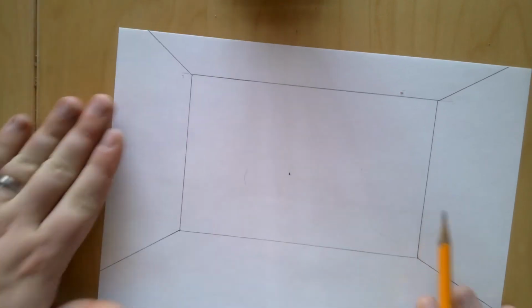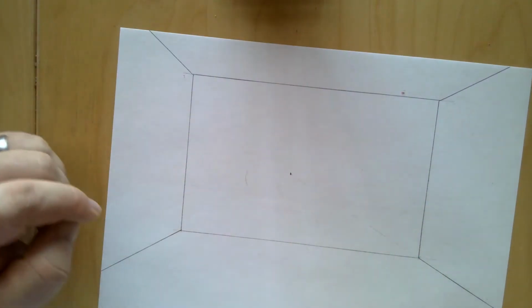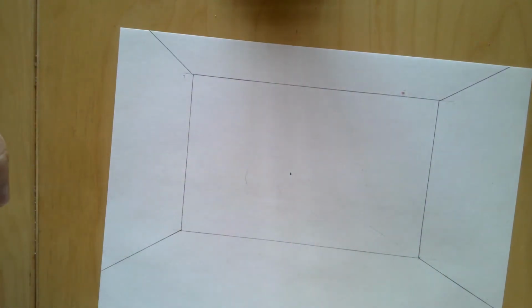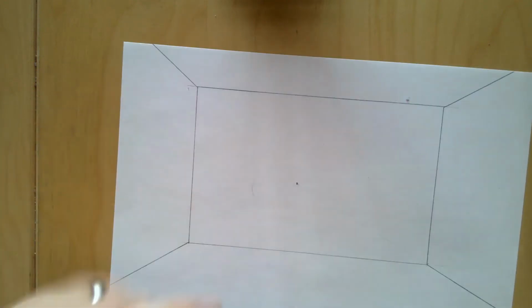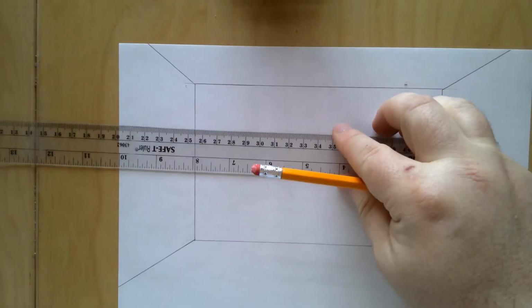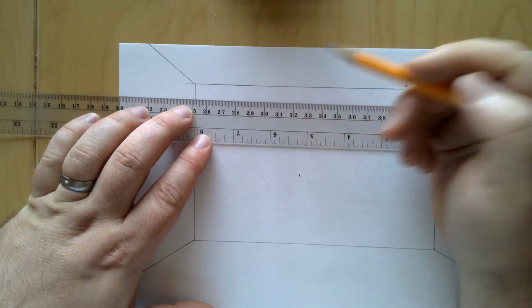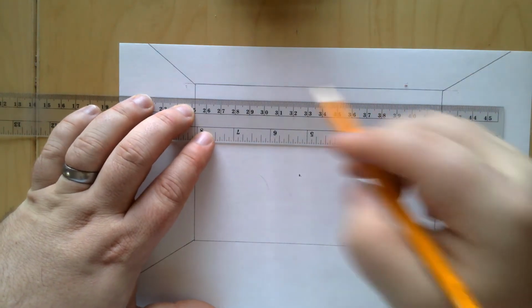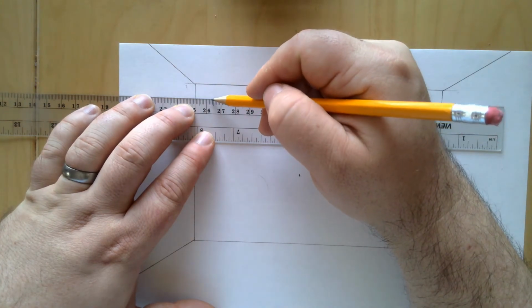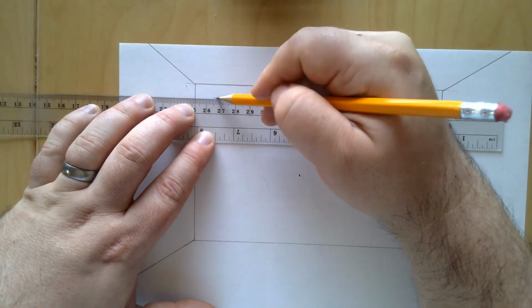All right. So next thing, let's start out with the windows. There's a couple of windows. Windows are pretty easy. Since this is on the wall that I'm looking straight at, it's going to be just vertical and horizontal. So I'll start with some horizontal lines.